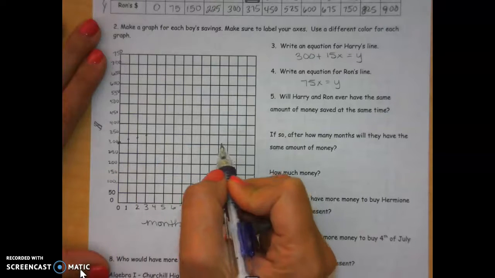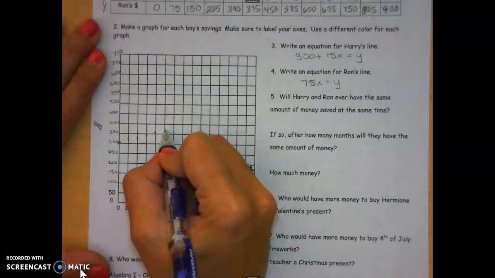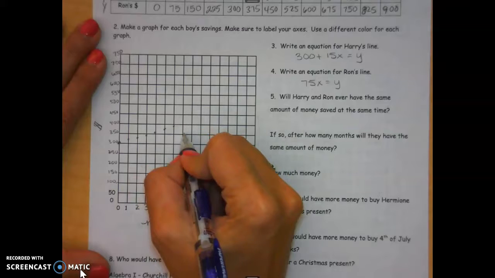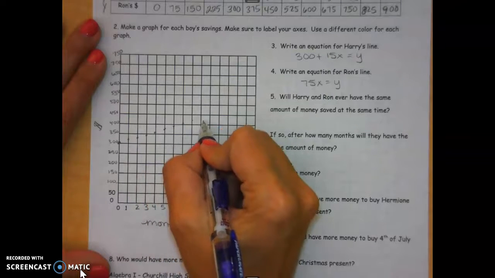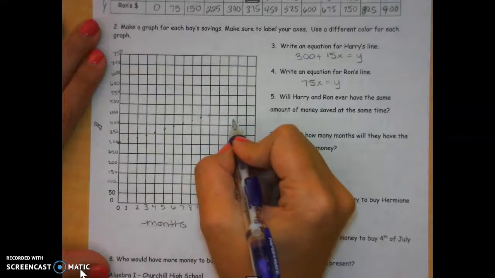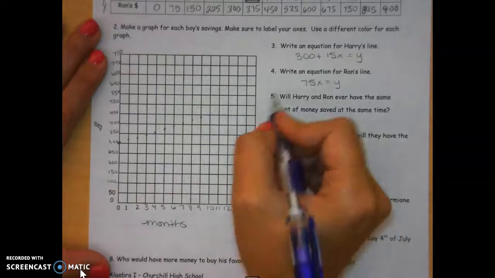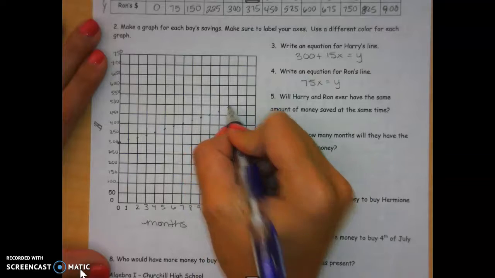345 is just before the 350. 360 is just above it. 375 is halfway between 350 and 400. 390 just almost to 400. 405, 420, 435, 450. And this is not the scale I would use, but it's not bad because Ron's is bigger and we want to put both of our numbers on here. And then we've got this.